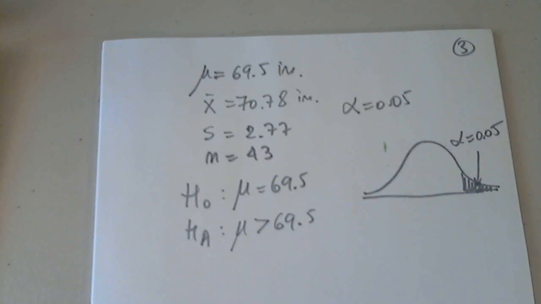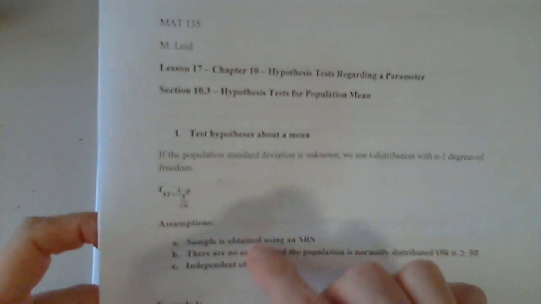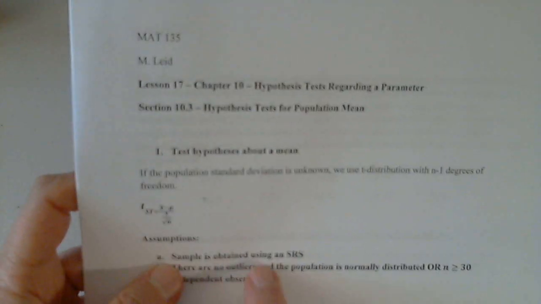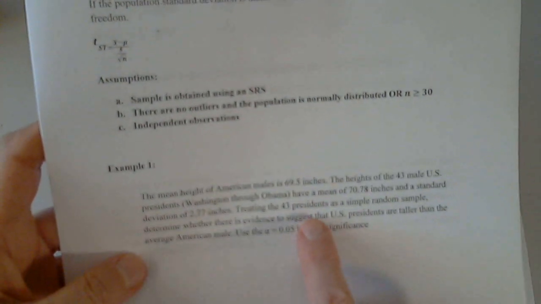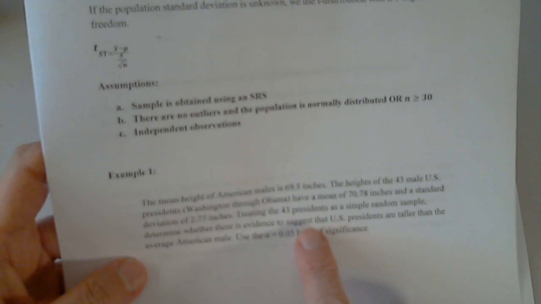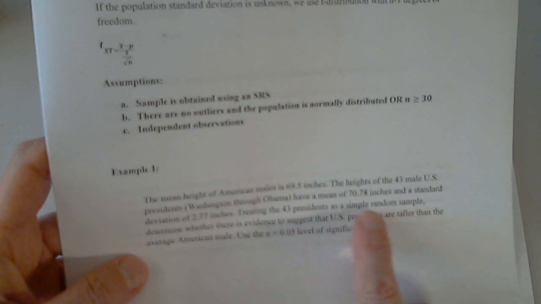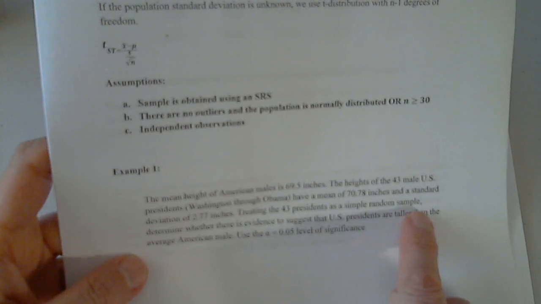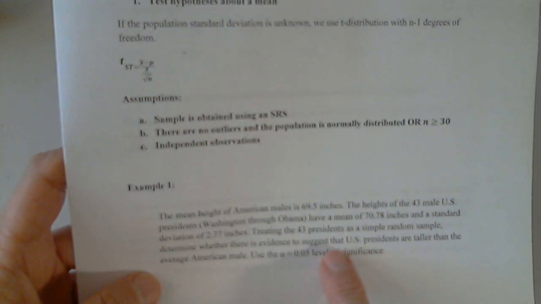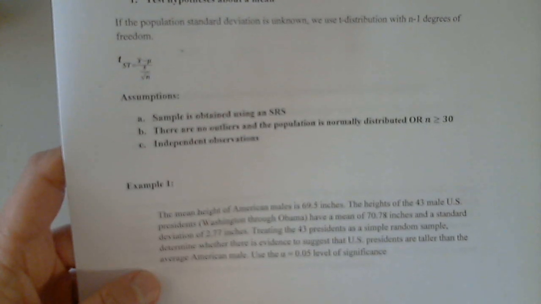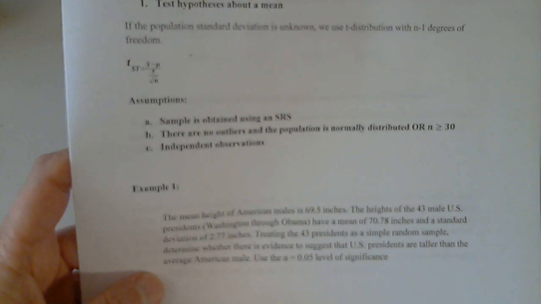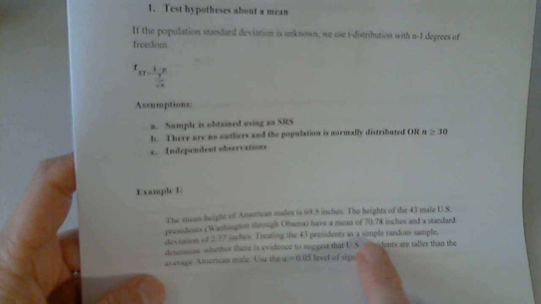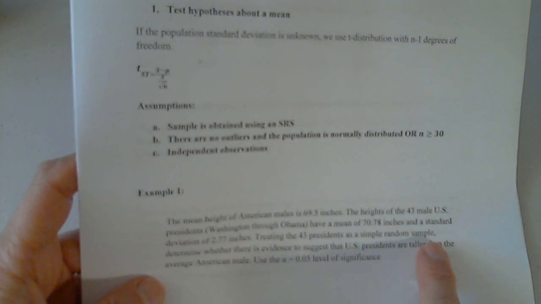Great job. Now I have to discuss the conditions or assumptions. The sample is obtained using a simple random sample. They are telling us to consider that as a simple random sample, so we have to take that into account. Is this a simple random sample of the entire population? No, it's not. But they are asking us to consider it a simple random sample. Fine.